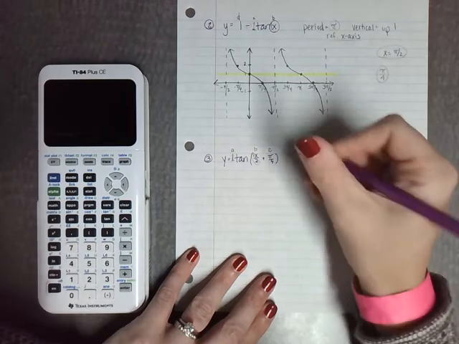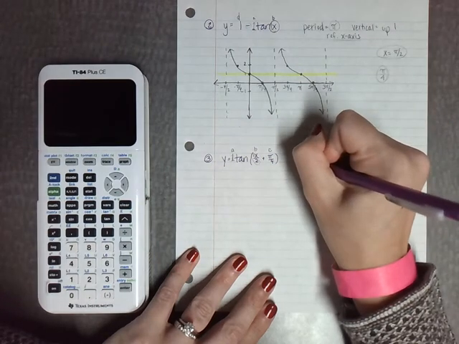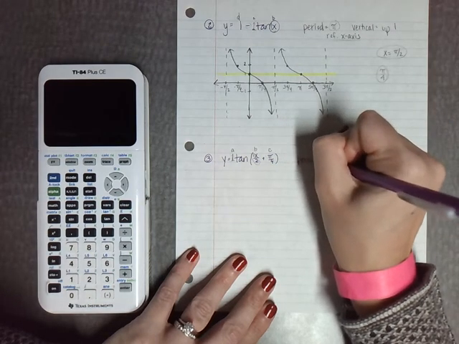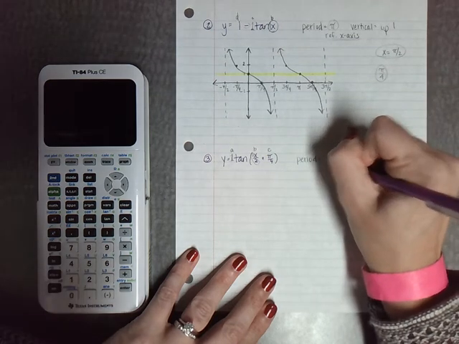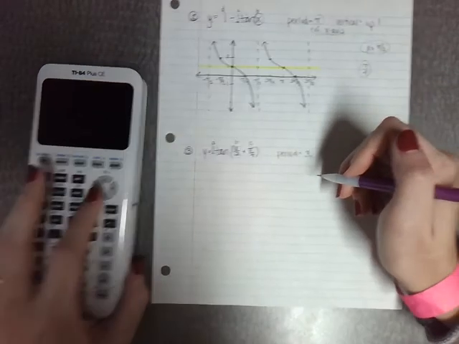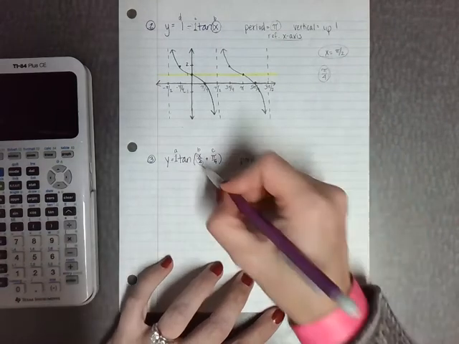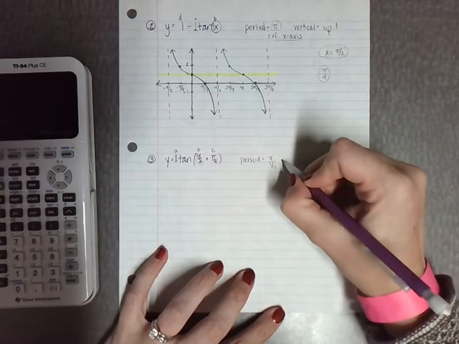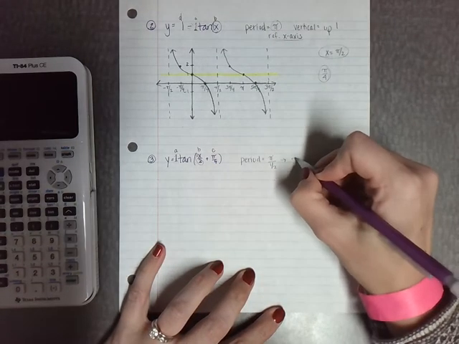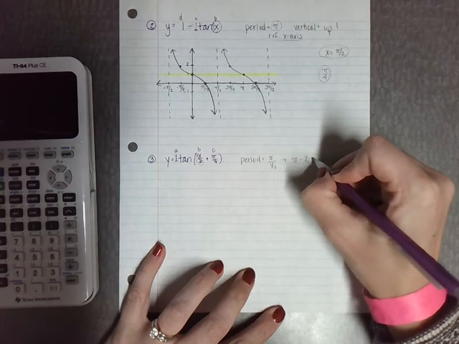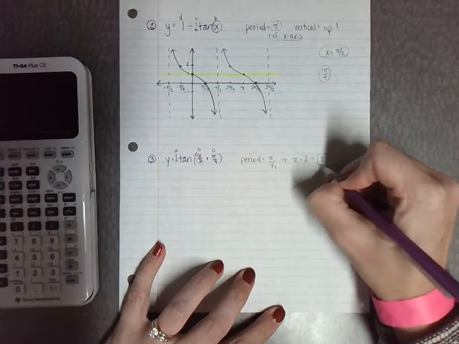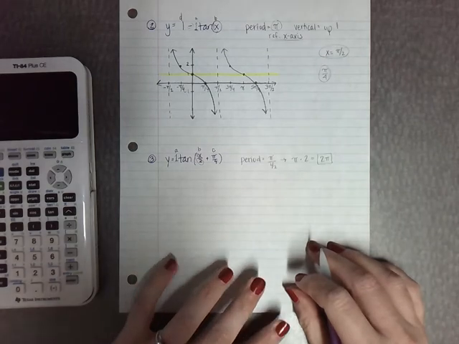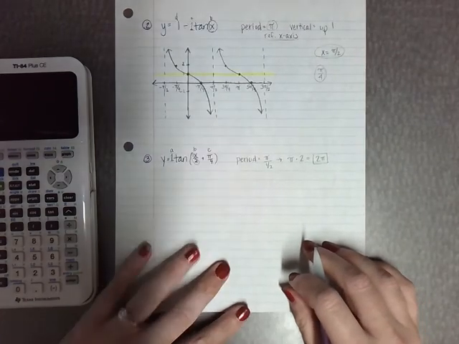All right, let's go ahead and write down what we know. The period is going to be pi divided by B, and B for this problem is 1/2. But remember that dividing by 1/2 is the same as multiplying by 2. So our period this time is 2 pi. So your graph's going to be a little bit wider than normal.